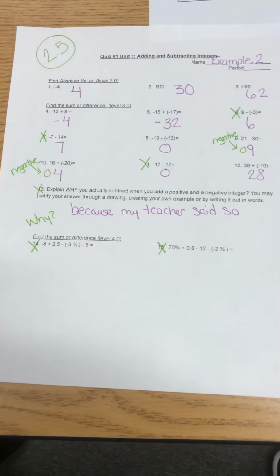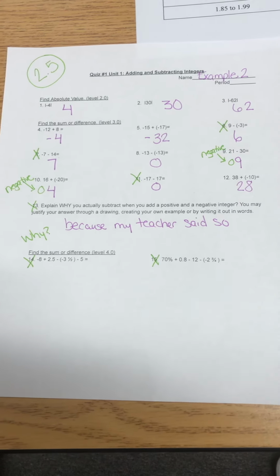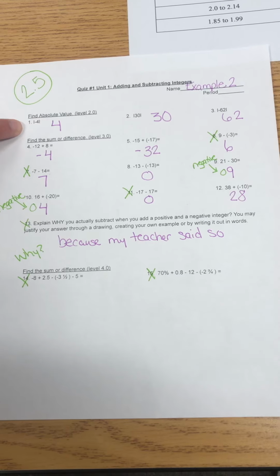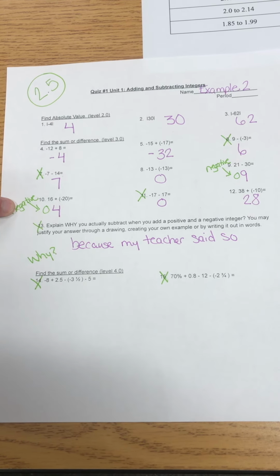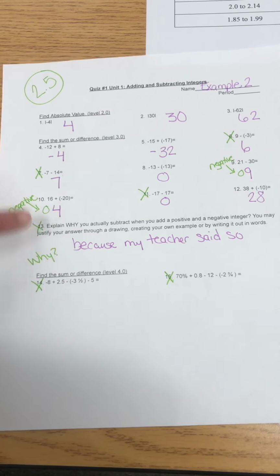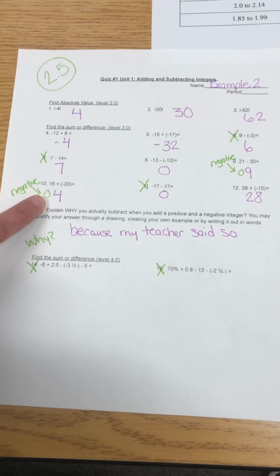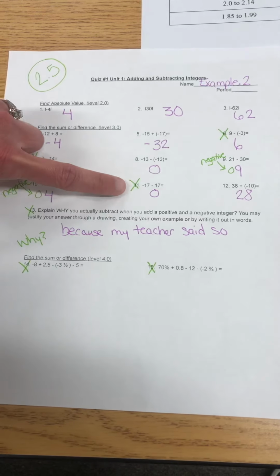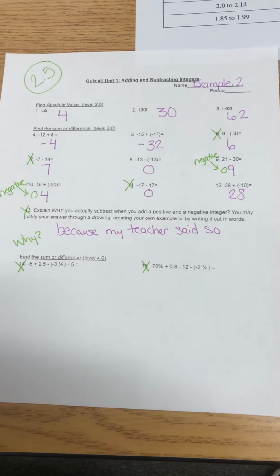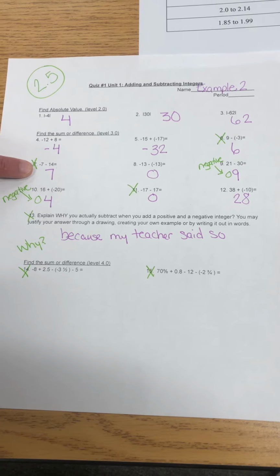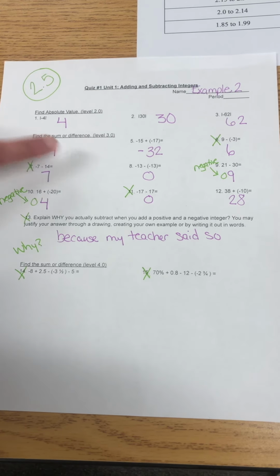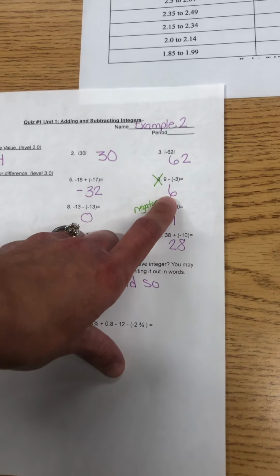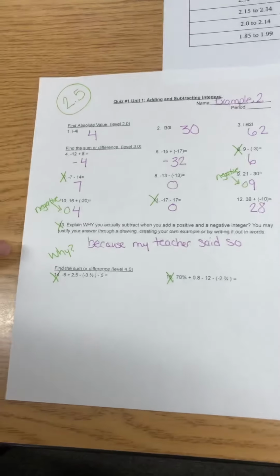This is an example of a paper that would score at the 2.5 level. You can see that all of the level 2 questions are correct. There's also some minor errors at the 3.0 level. So here for getting the negative, same thing here for getting the negative. But then there's also some errors, some bigger errors in the thought process. These were subtracted when they should have been added together. Same thing here, should have been added, and they subtracted here when they should have added.